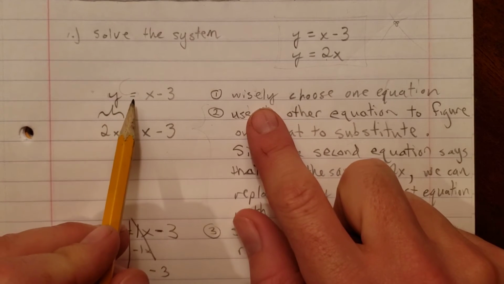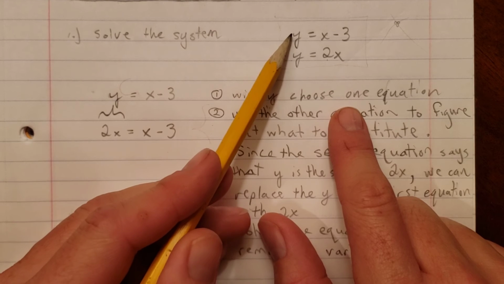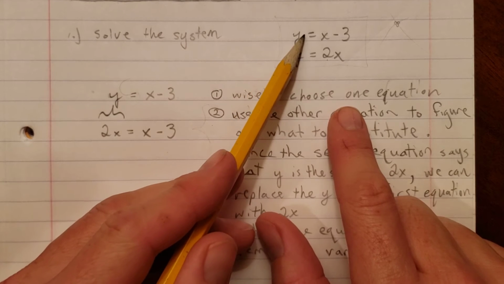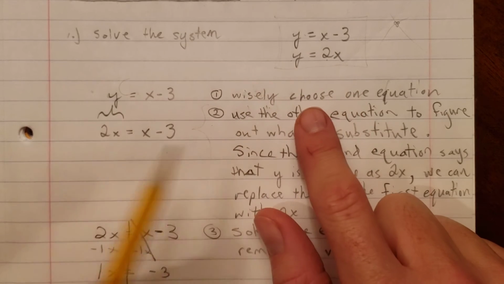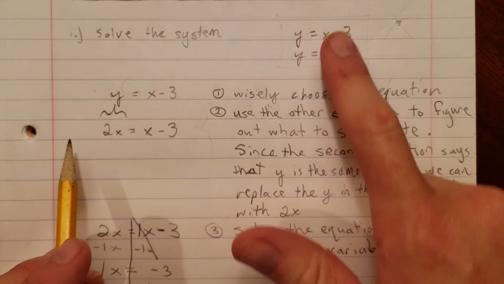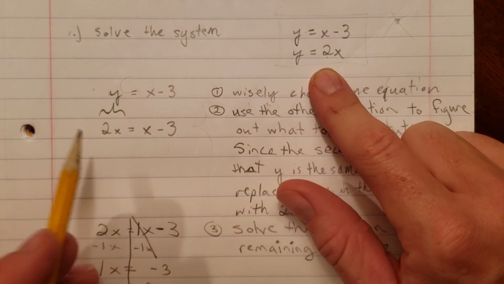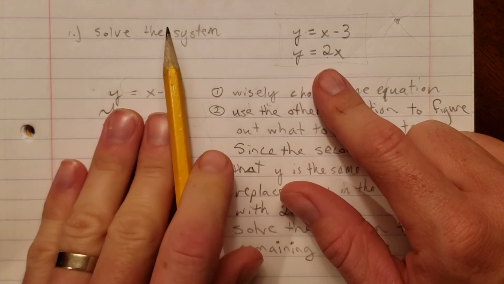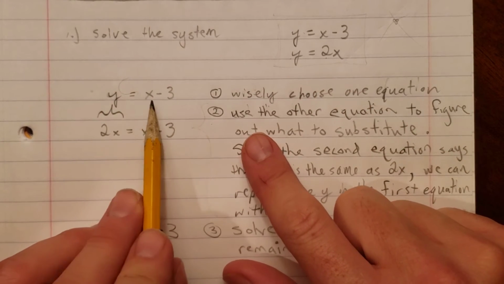So the first step is to wisely choose one equation. There's two equations, and we're going to just choose one of them. I chose this first one because it will just work out better in the long run. You'll get the hang of which one to choose. You could have chosen either one in this case. Sometimes there's going to be a better one to choose. So you write down the first equation. Step one. I think you can get that far.